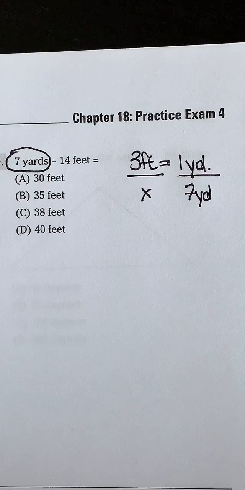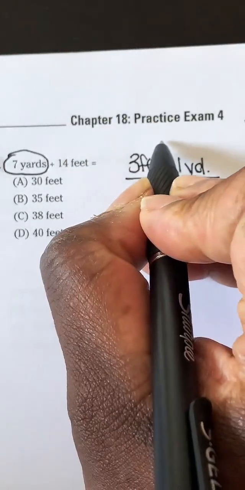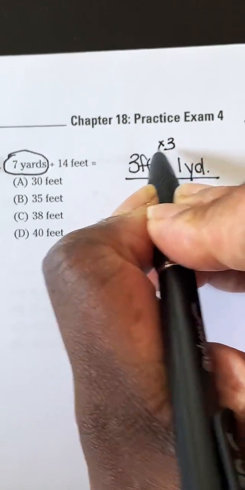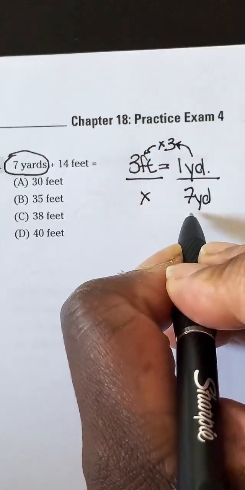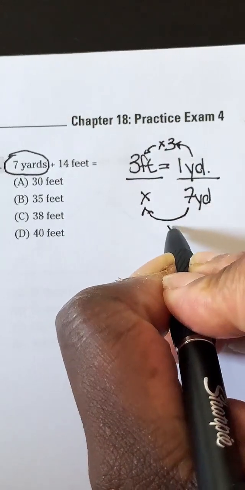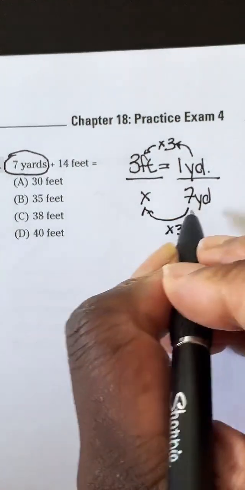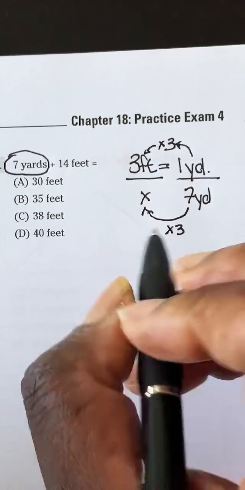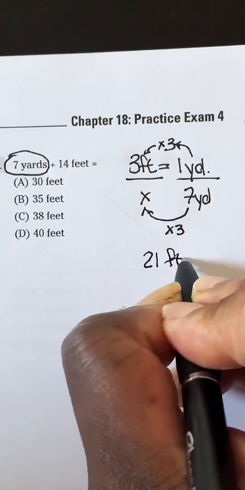So we can make a proportion out of this. I know 1 times 3 will give me my 3 feet, so I can do the same thing. That means it's going to be 7 times 3. So 7 yards is actually going to be equivalent to 21 feet.